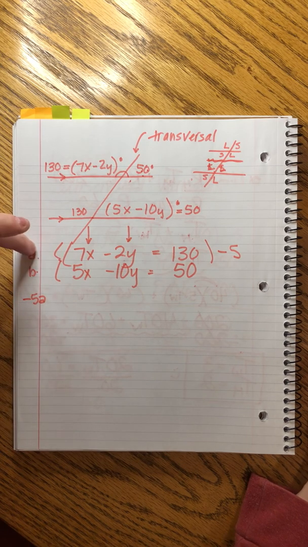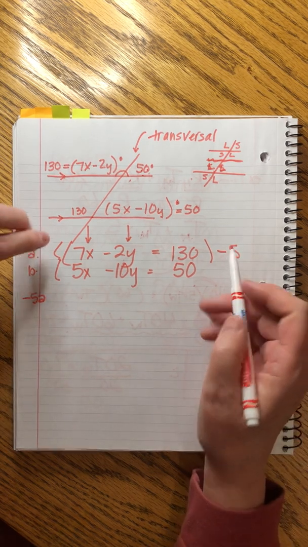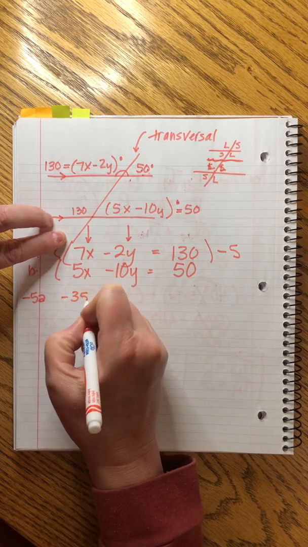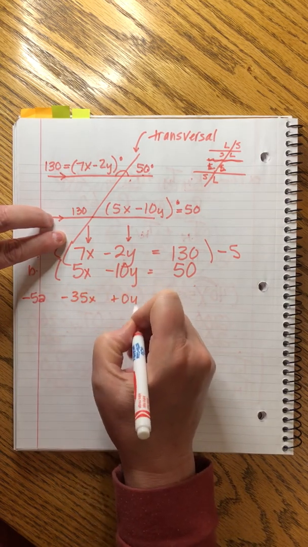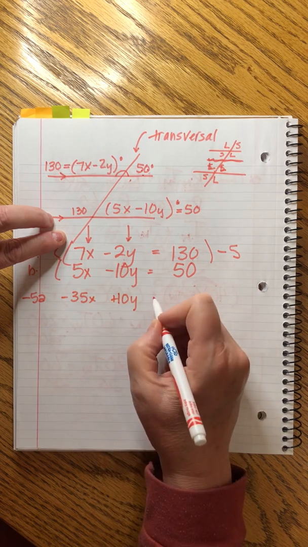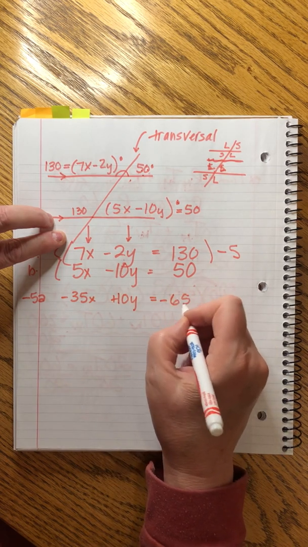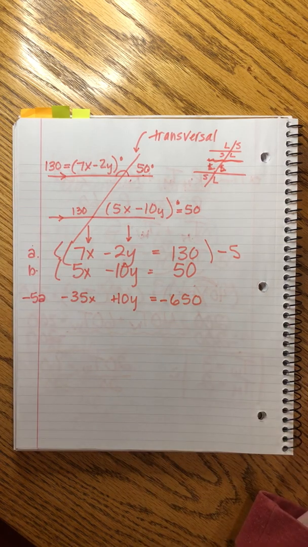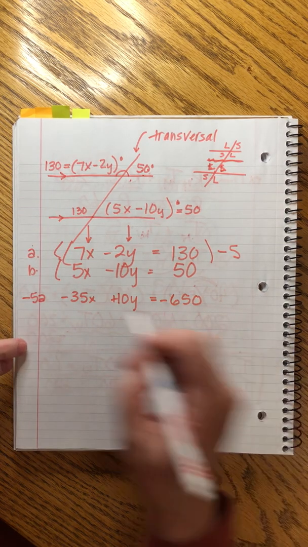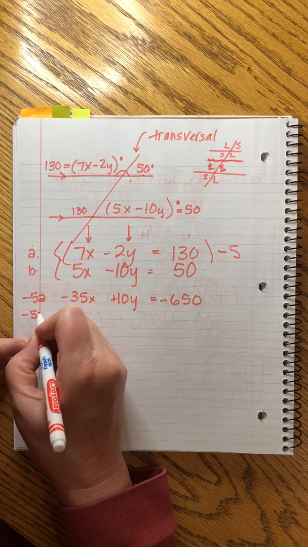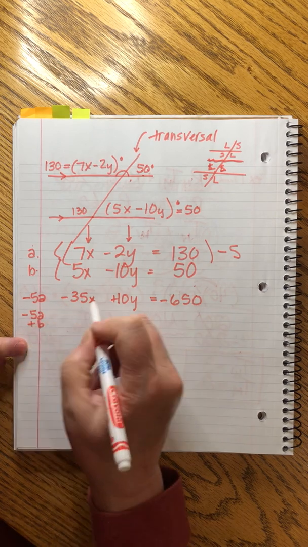All right, let's multiply line A by -5. It'll be -35x plus 10y equals, well, what's that? -650. Huh, that's kind of intense, isn't it? And then we will add -5a plus b.